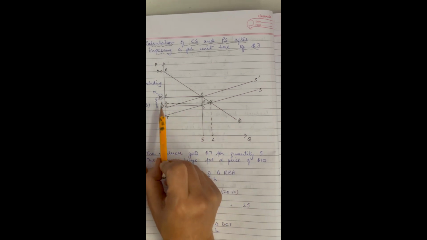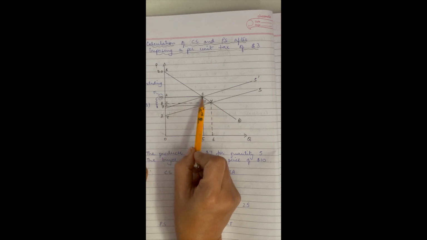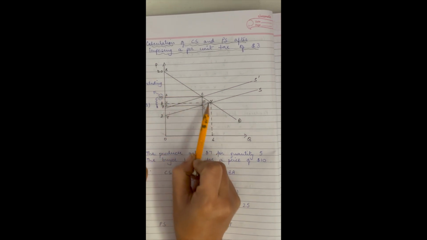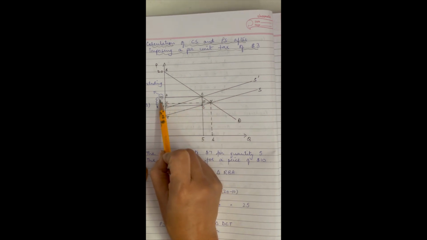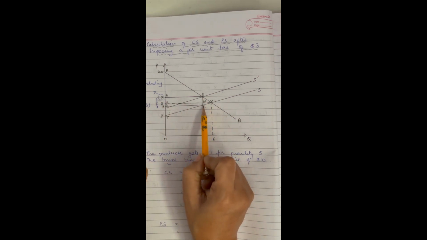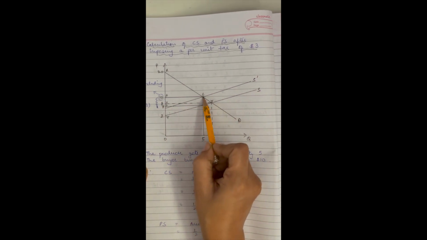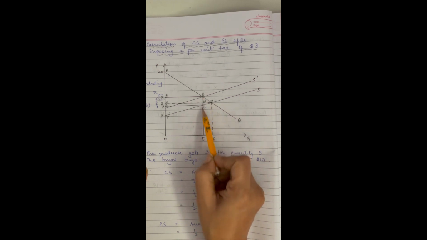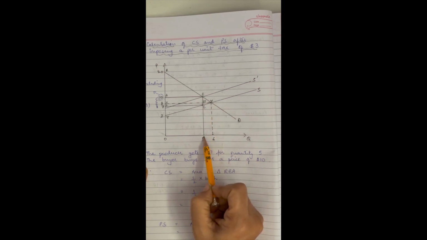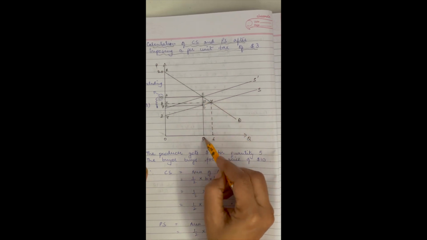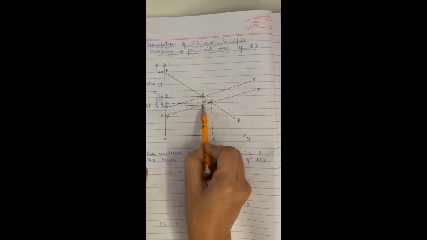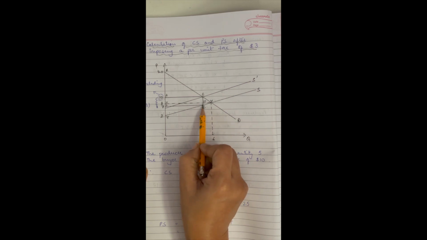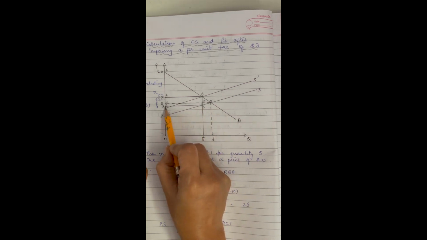Now the important point is that this 10 is the price including tax. This is the price at which the buyer buys, because that's intersecting the demand curve, right? So this is the price at which the buyer buys, that is 10. However, at the new equilibrium quantity, which is 5, the original supply curve intersects at this point, and that is basically at 7.